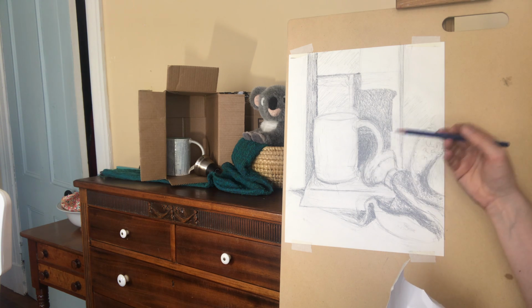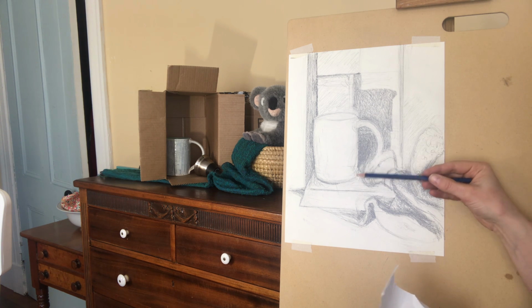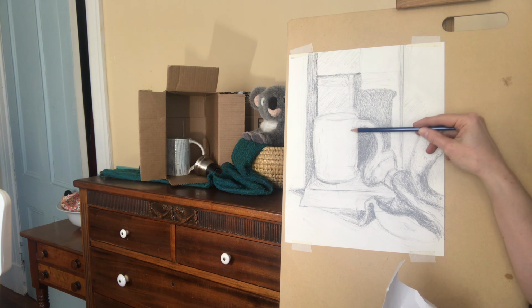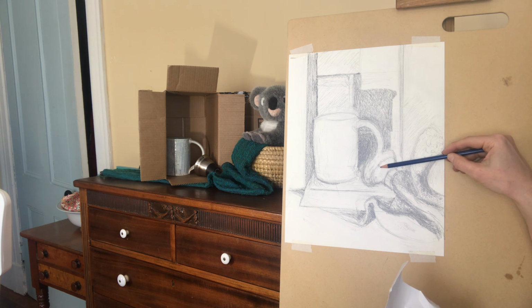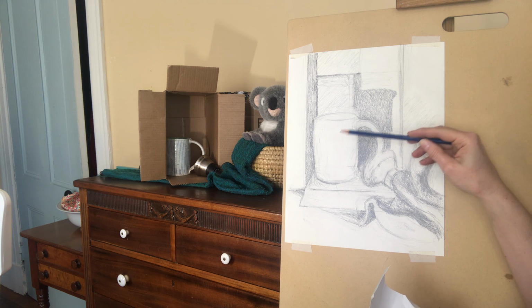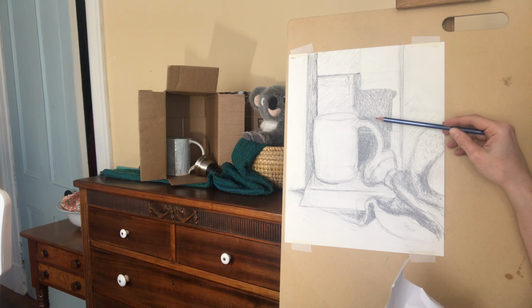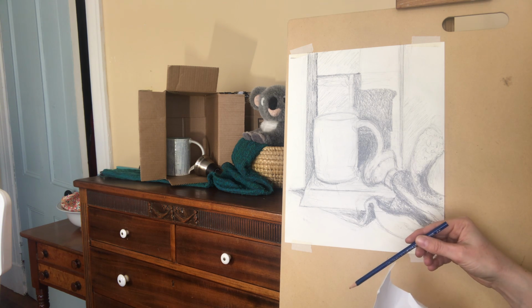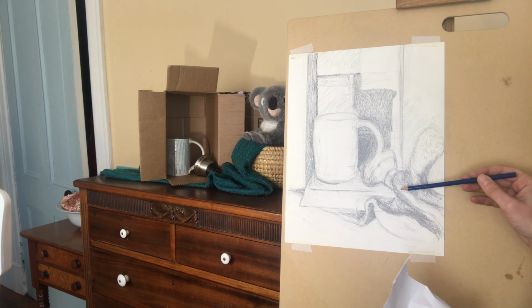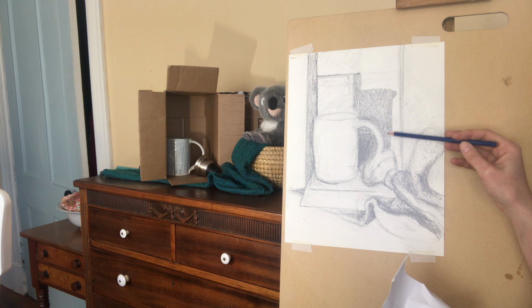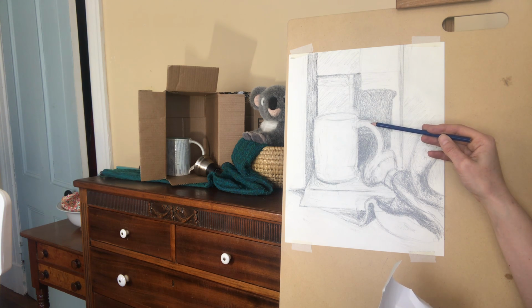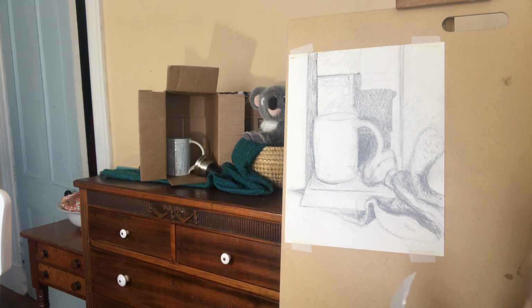Think of depth. So think of where is the background, middle ground, and foreground. And that should be something that you're thinking about while you are setting up your still life. And from there, let's see, what else? Tips and tricks. That's what I have for now.